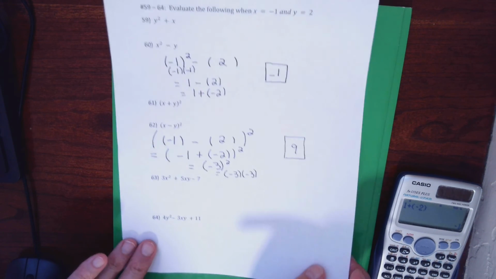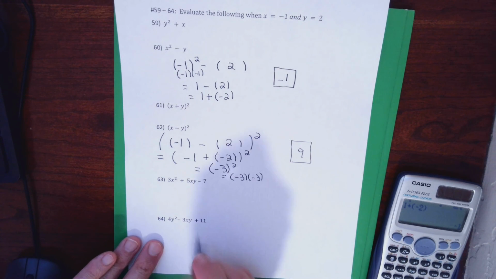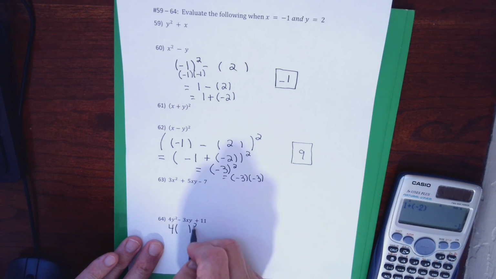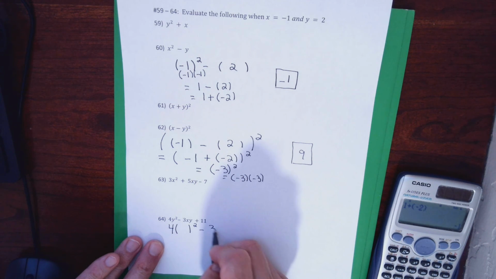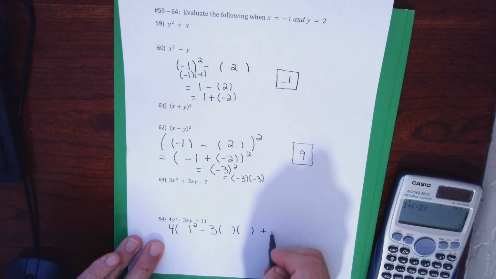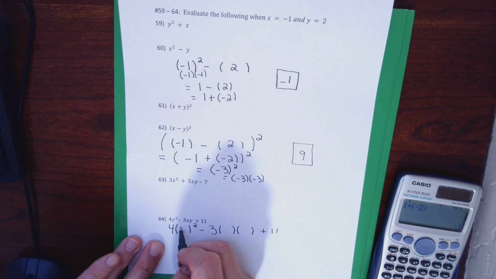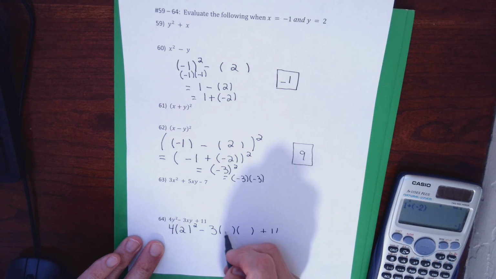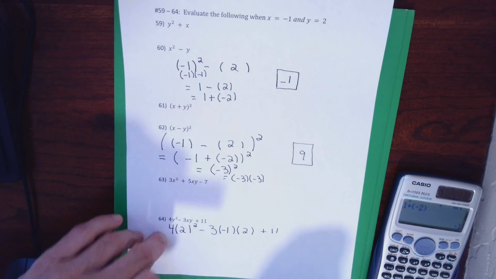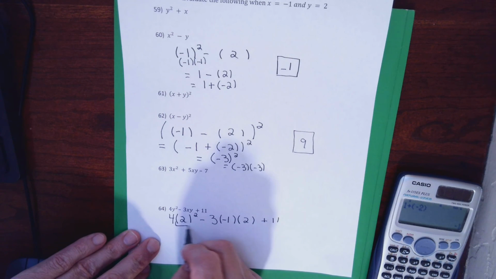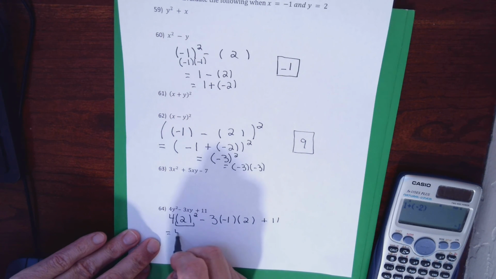One more problem. For 64, I'm going to write 4 parentheses squared minus 3 parentheses parentheses plus 11. Inside the first parentheses, I'm going to change it to a 2 because that variable is y. And then I'm going to go negative 1 for the x and 2 for the y. Now it's just orders of operations. First bit of my operations is 2 squared. I do the exponent first.